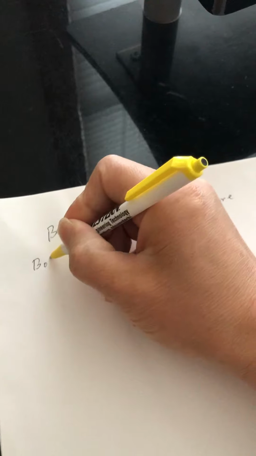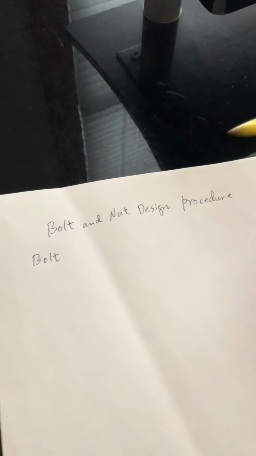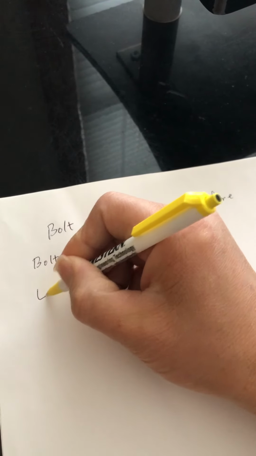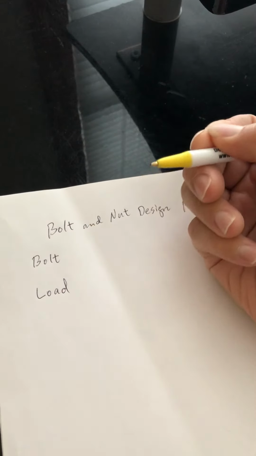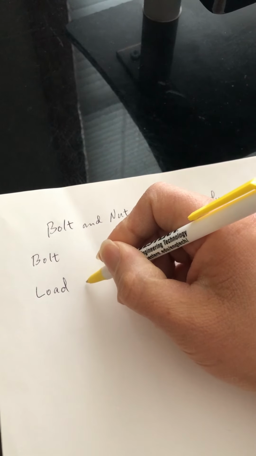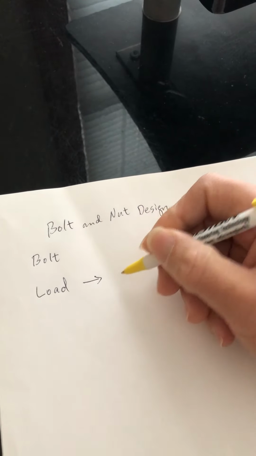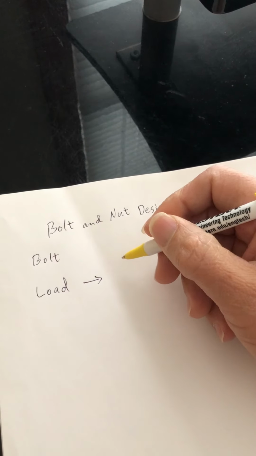Let's design the bolt first. If you know the load, you can calculate the stress.